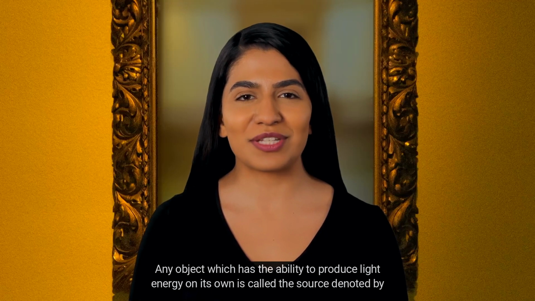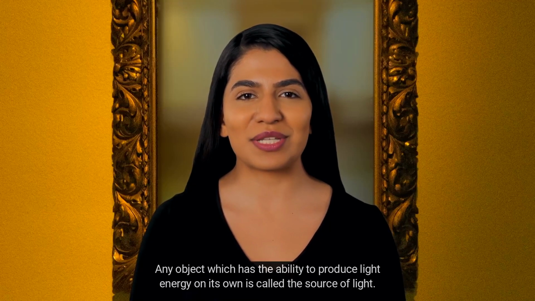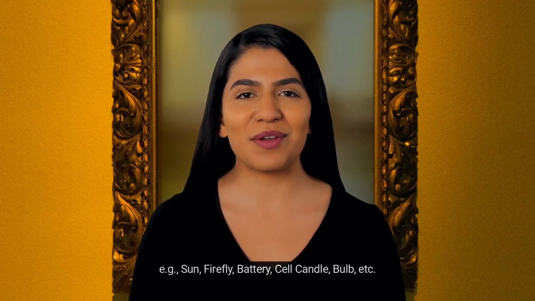Source of light. Any object which has the ability to produce light energy on its own is called the source of light, e.g., sun, firefly, battery cell, candle, bulb, etc.